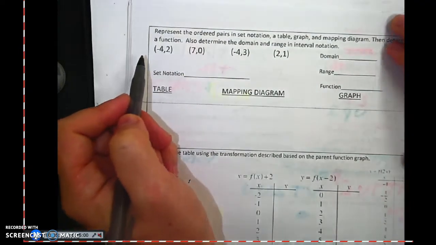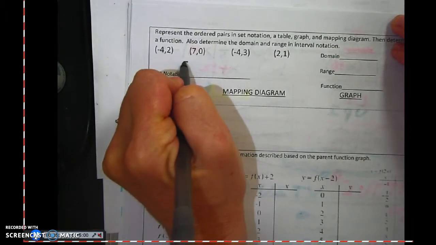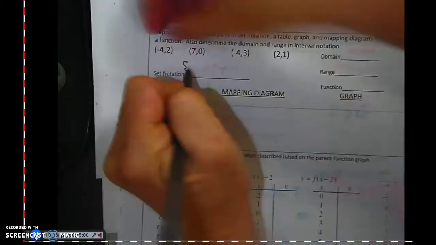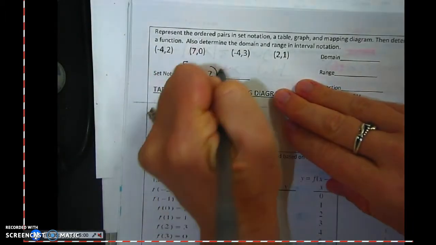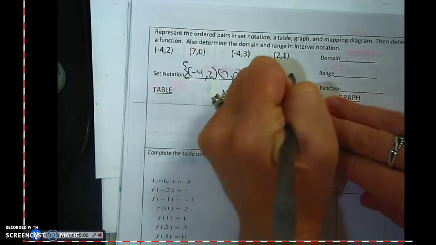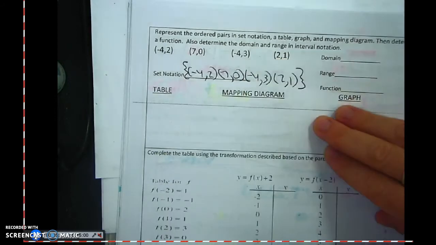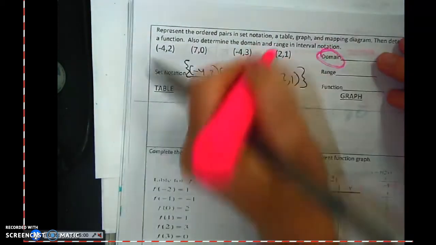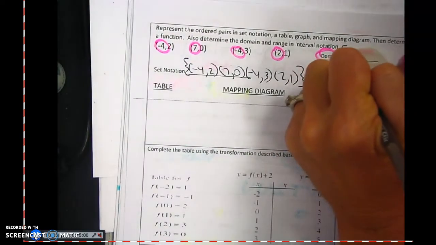Okay, so all I want you to do is write this in a multitude of ways. So set notation means you just rewrite everything, but you just have it in set notation. My domain is everything x. Set notation.